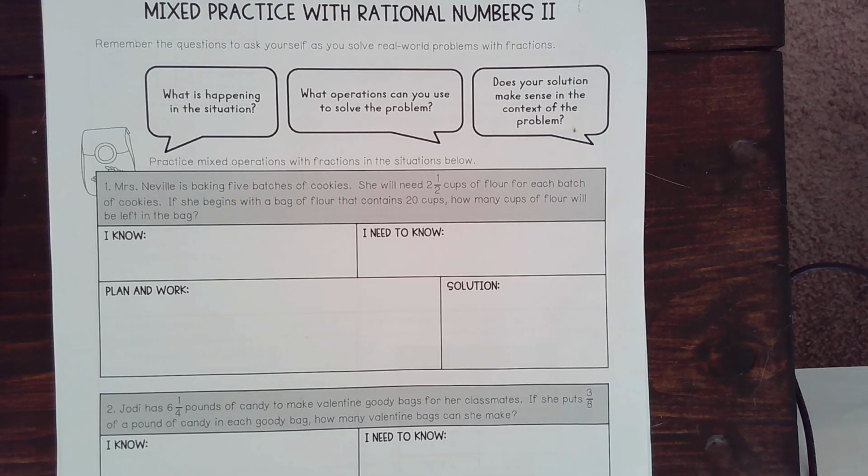Okay, so if you look at the text bubbles rather, sorry, it's asking you what it asks you in the first one. The questions to kind of ask yourself in terms of if what you're doing and how you're processing the question is making sense, right? So, first question is what is happening in this situation? What operations can you use to solve the problem? And does your solution make sense in the context of the problem?